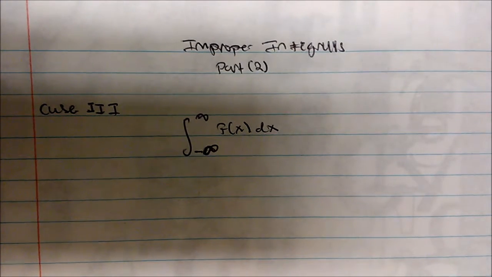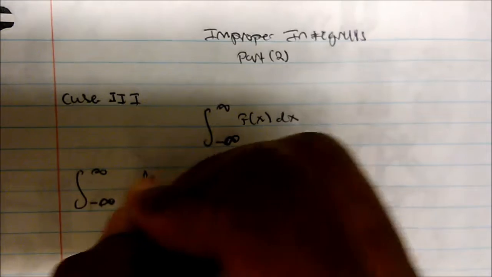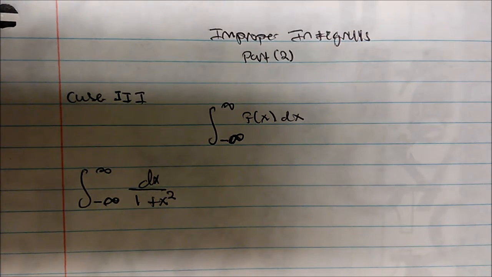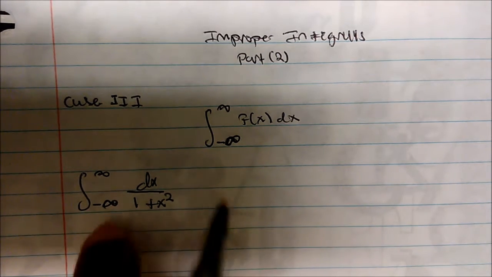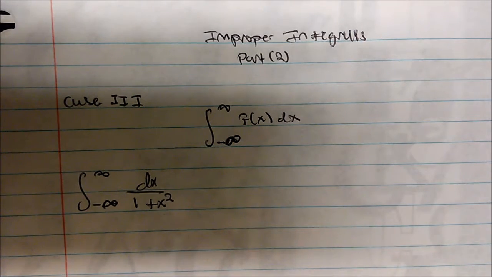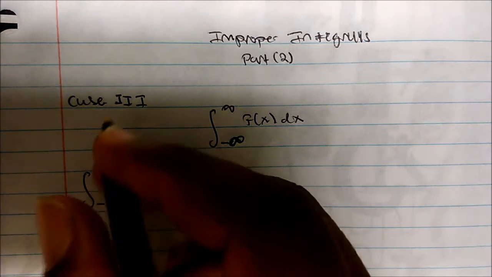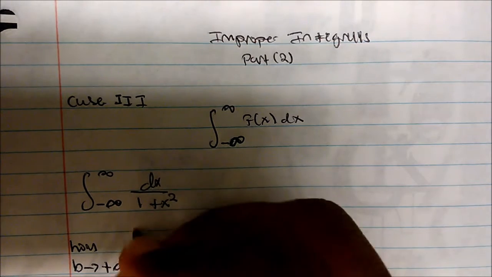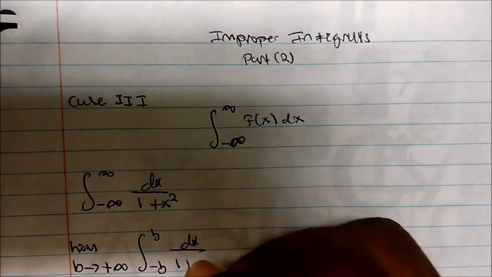What if we wanted to evaluate the integral from negative infinity to positive infinity of dx over 1 plus x squared? Well, how do we treat this? Notice that we're in an improper integral form. So what we do is replace both infinities with b and take a limit. This now becomes the limit as b approaches positive infinity of the integral from negative b to b of dx over 1 plus x squared.